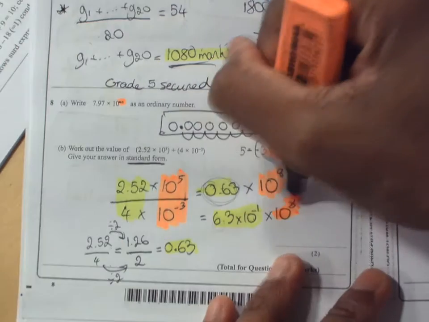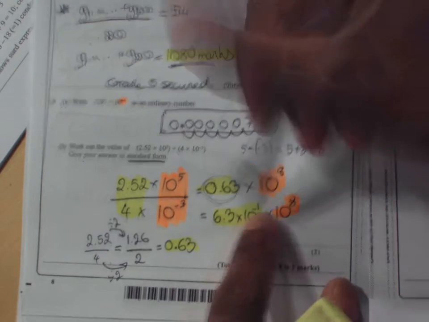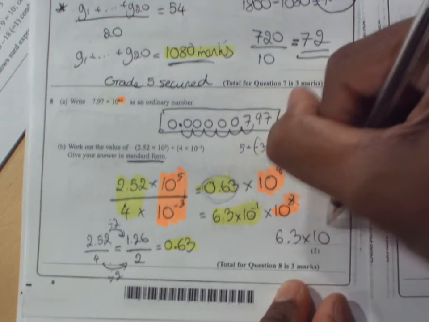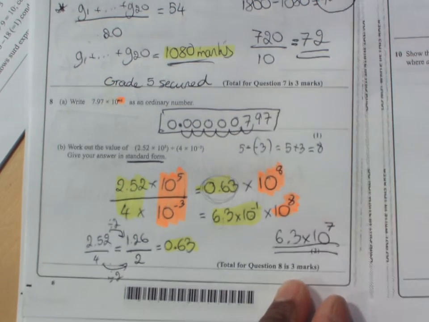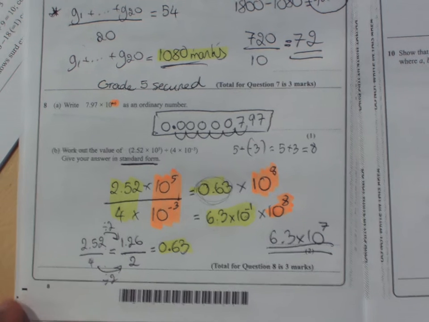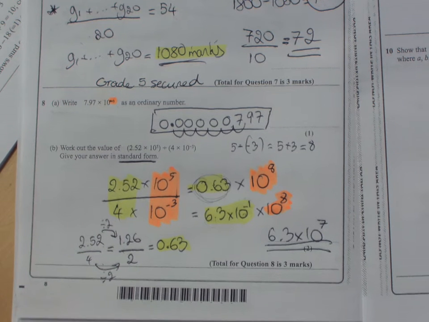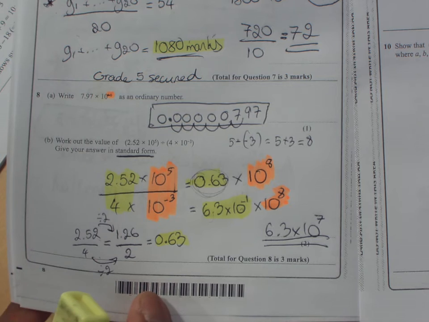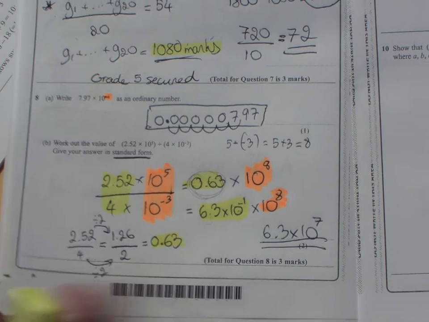And finally, to finish this off, when we multiply powers together, we need to add the numbers, so it'd be 6.3 times 10 to the power of 7. Okay, cool.